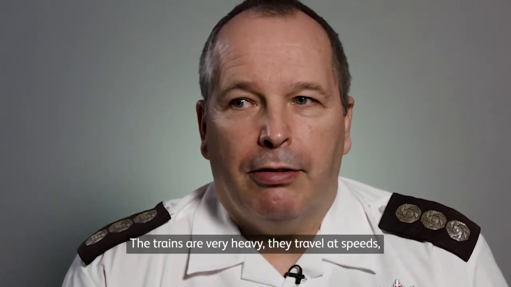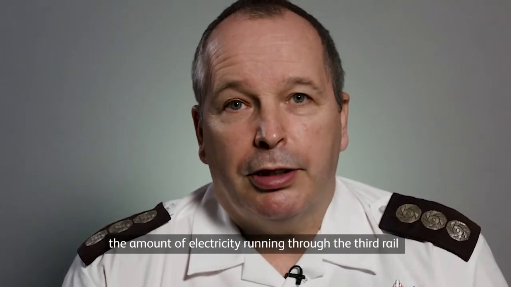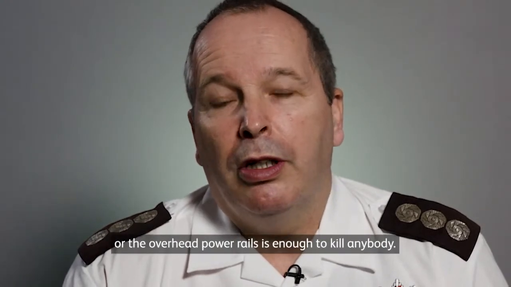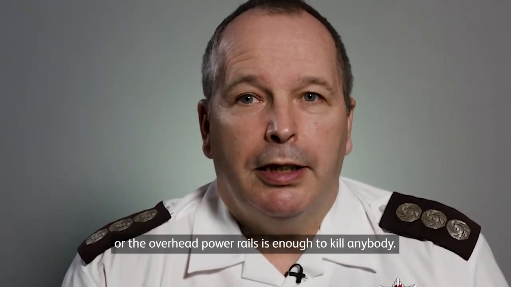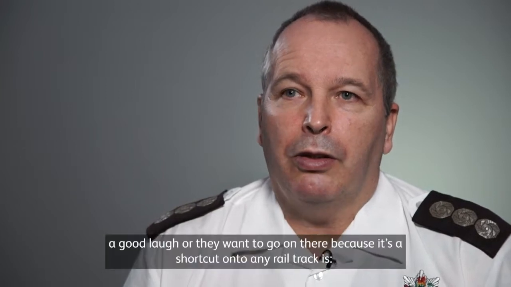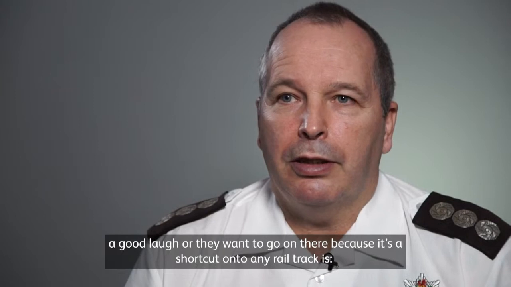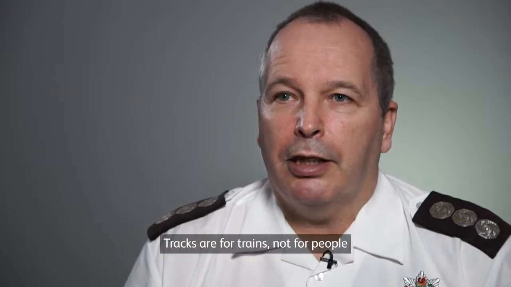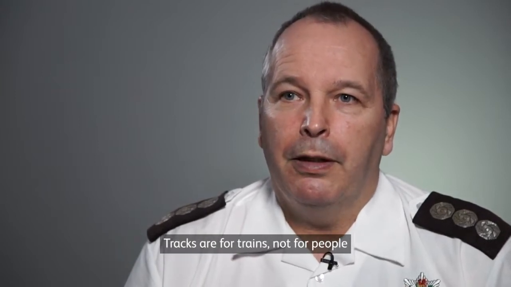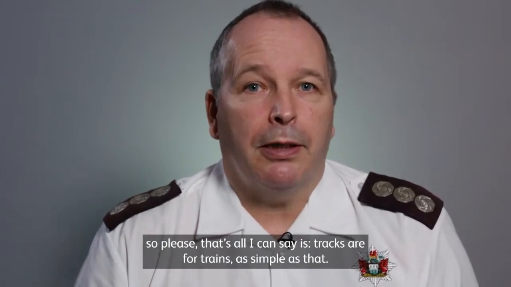The trains are very heavy, they travel at speed, and the amount of electricity running through the third rail or the overhead power rails is enough to kill anybody. My message is simple to anyone who thinks it's a good laugh, or who wants a shortcut across any rail track: tracks are for trains, not for people. So please, tracks are for trains, as simple as that.